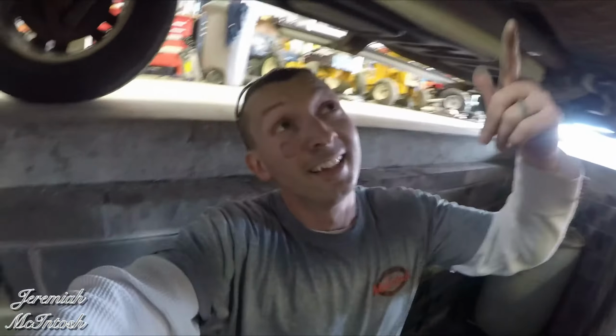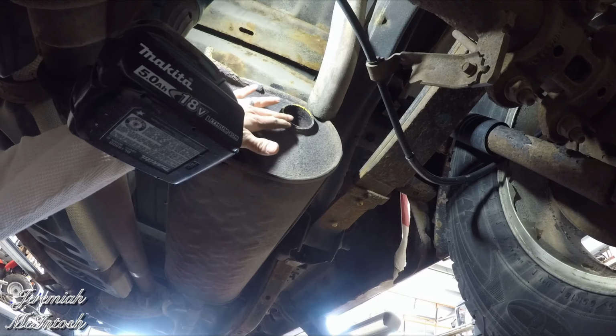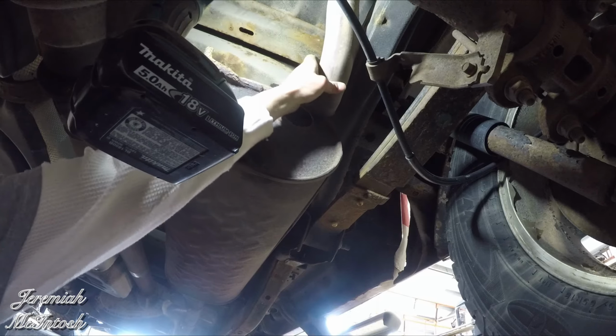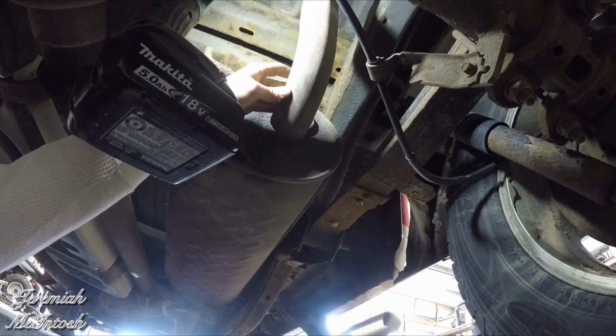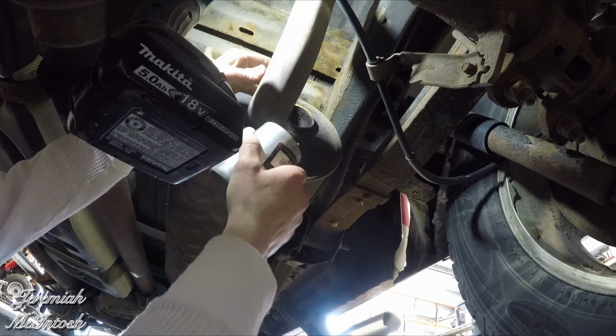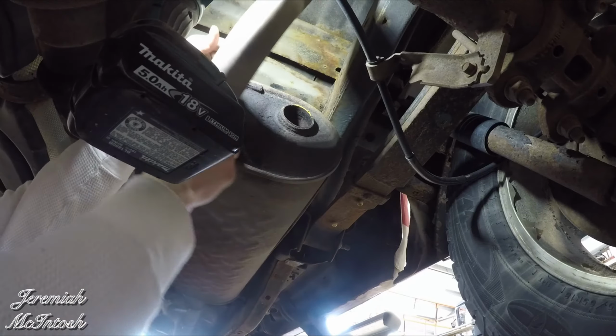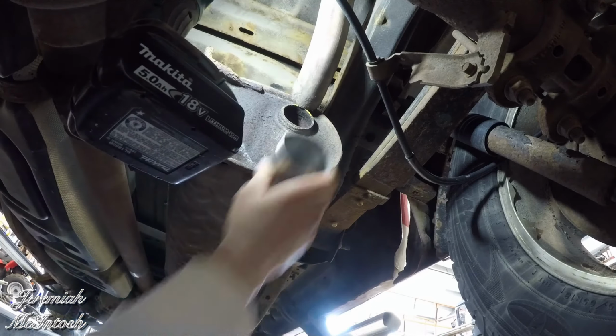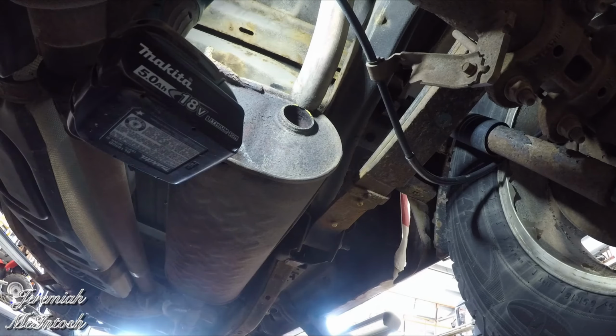Alright, so got one side done. Now I just gotta cut the other side and see if we can get it to fit on. Alright, so you can see I cut it up as close as I could to the muffler there, and this should fit right onto the new exhaust. But as I was saying, the new exhaust is a little bit shorter, so this slips on there. I just tried it. So worst case scenario, I could put this little extension on there and it'll connect right up.